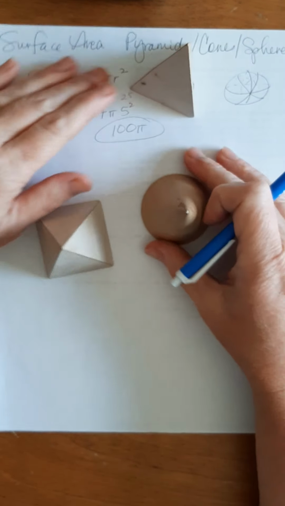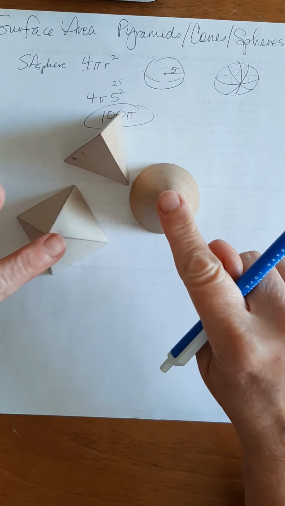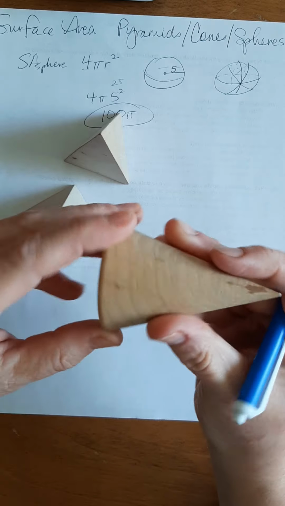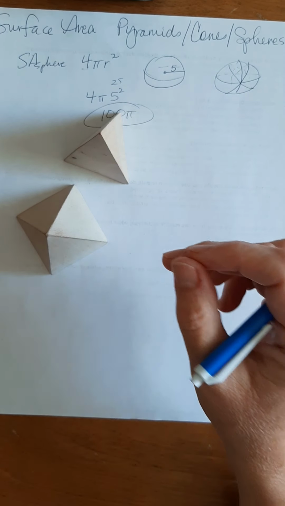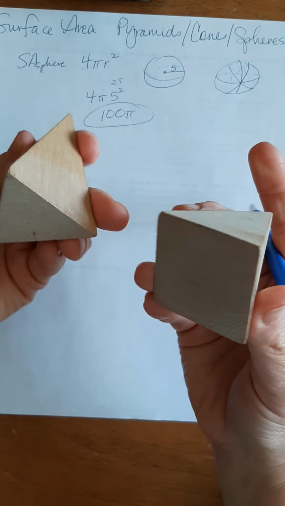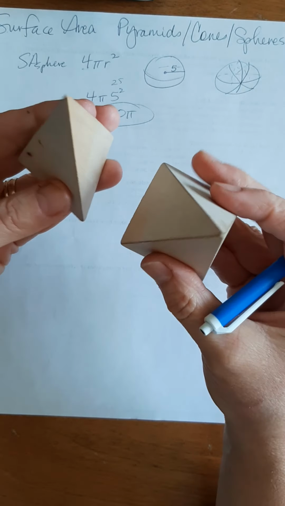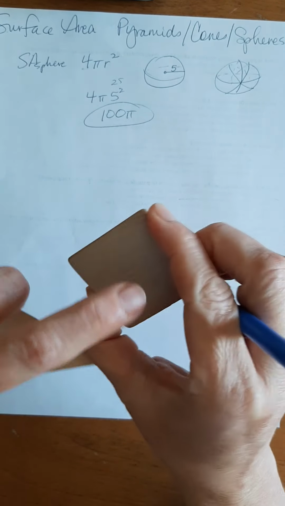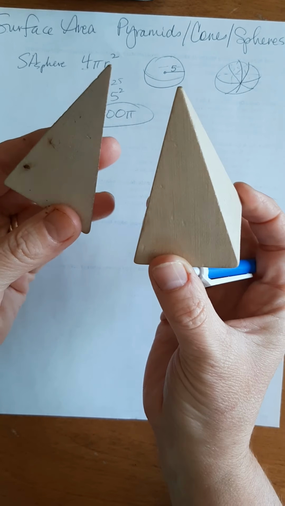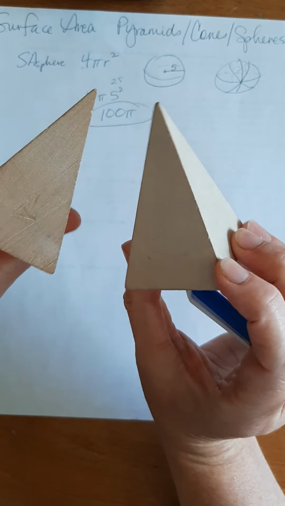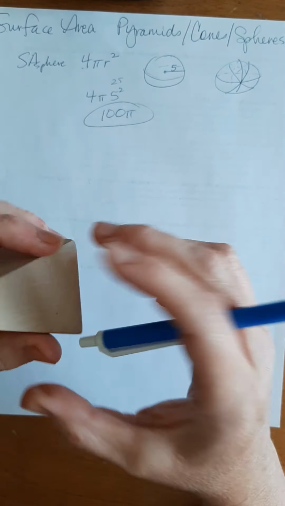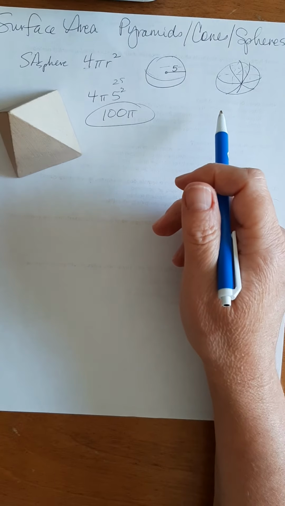Well, cones and pyramids obviously come to a point. Circular cone, and then of course triangular and square pyramids. Notice how no matter how many sides are in the base, the lateral sides are always triangles. So that's going to come into play with our particular formula.